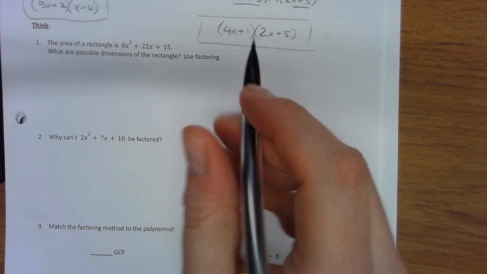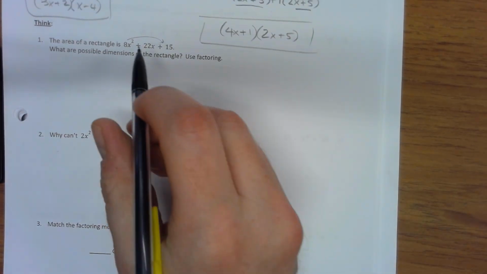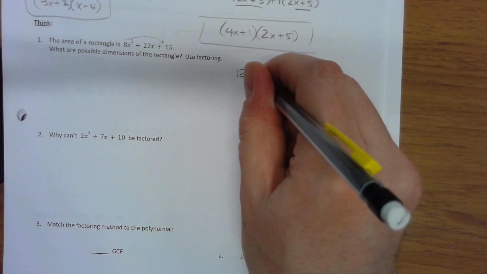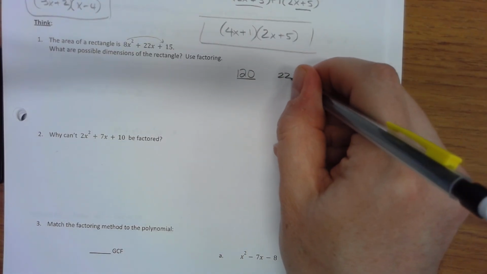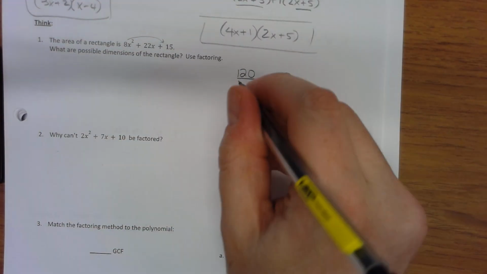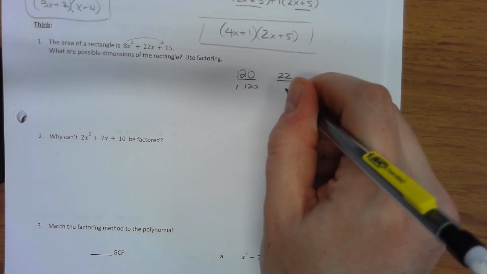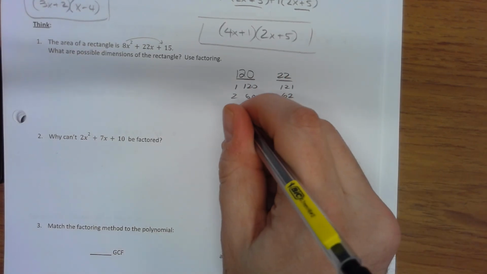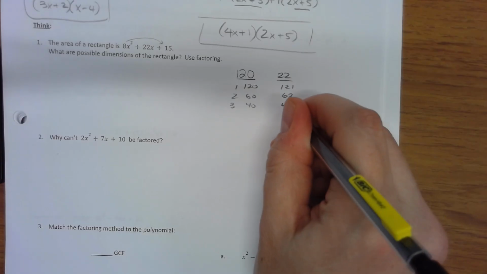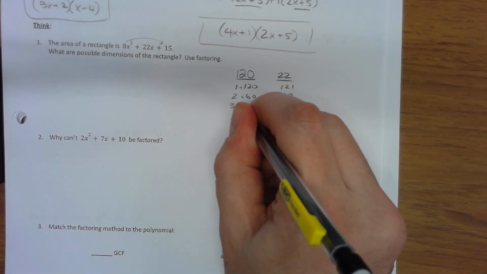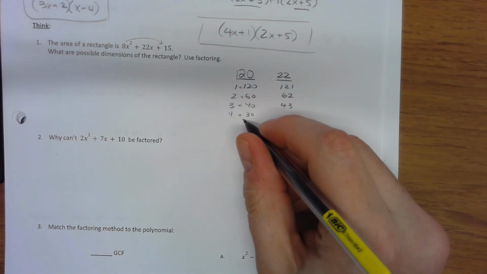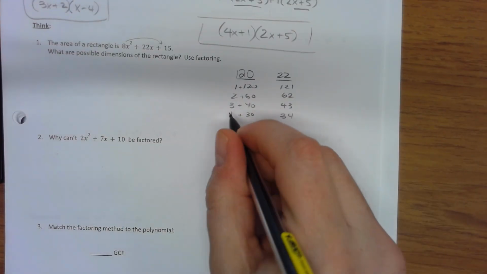No GCF throughout. Multiply A times C. 8 times 15, that's 120. That's a big number. 22 in the center. 1 and 120 makes 121. 2 and 60 makes 62. 3 and 40 makes 43 when we add these together. 4 and 30 multiply to make 120 and make 34 when we add them.